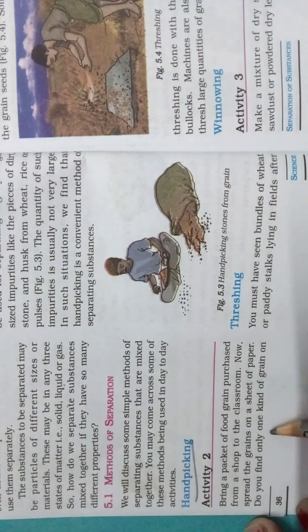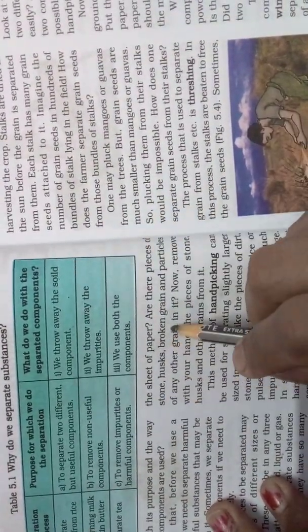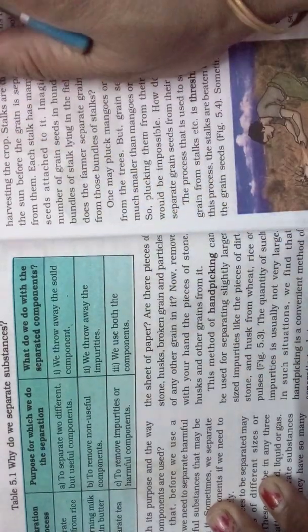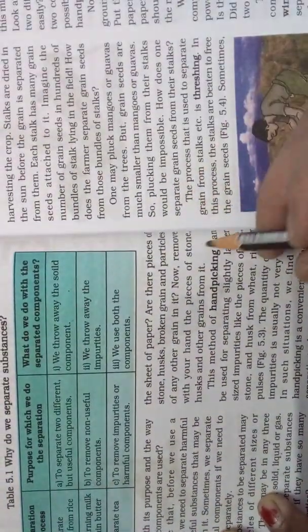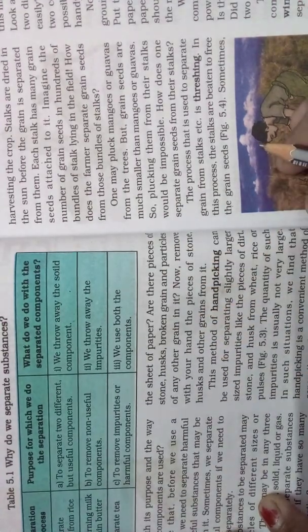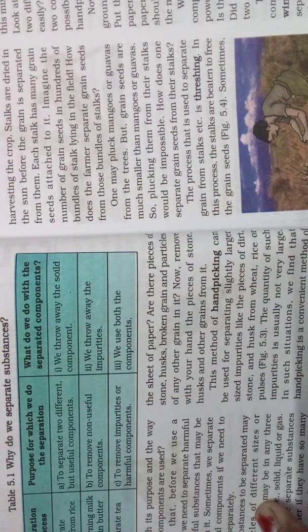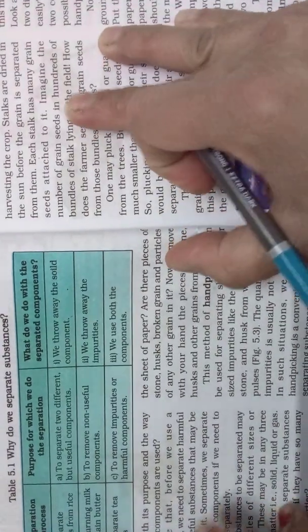Do you find only one kind of grain on the sheet of paper? Are there pieces of stones, husks, broken grain and particles of any other grain in it? Now remove with your hand the pieces of stone, husk and other grains from it. For example, if you buy rice or dal or some other pulses and something is mixed in there, what will you do? You will remove it by hand picking.